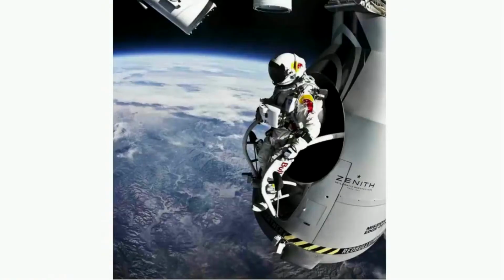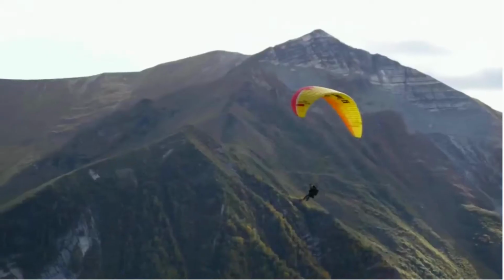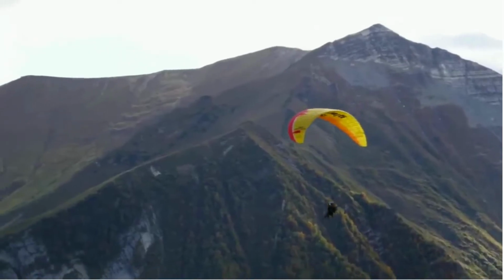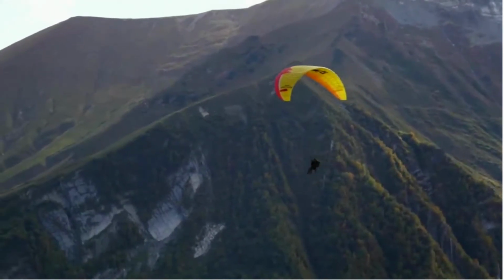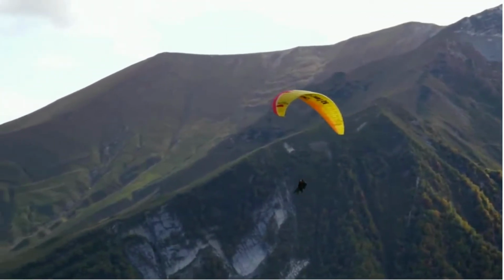In fact, in 2002, Felix Baumgartner completed a free fall parachute jump from the stratosphere. And during this jump, he reached speeds of over 800 miles an hour and even broke the sound barrier. He was able to reach these speeds because the atmosphere was so thin that there was very little friction to slow him down.